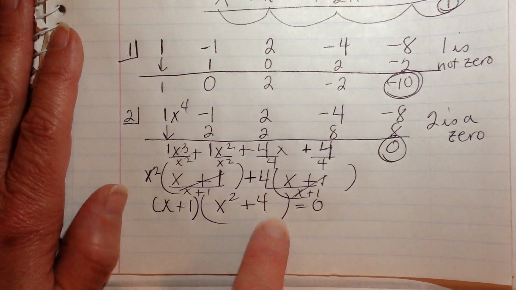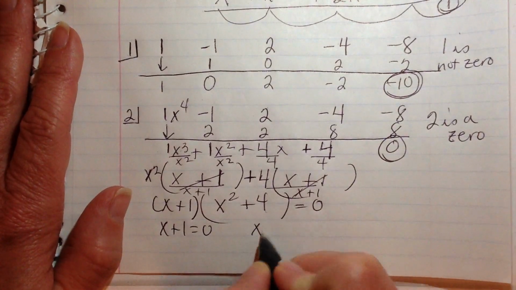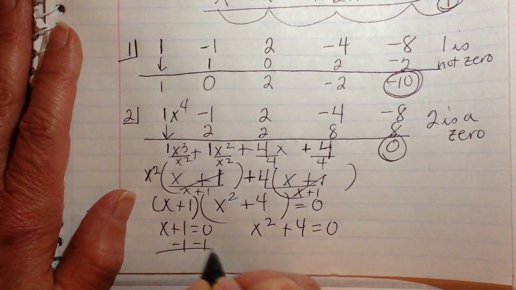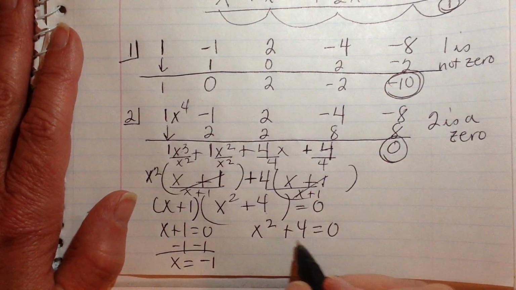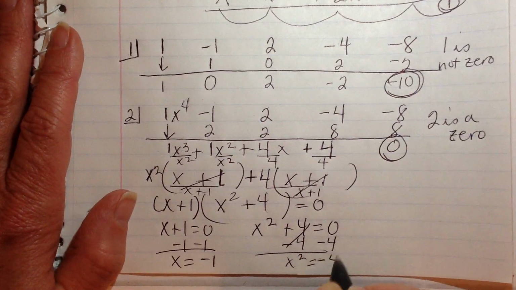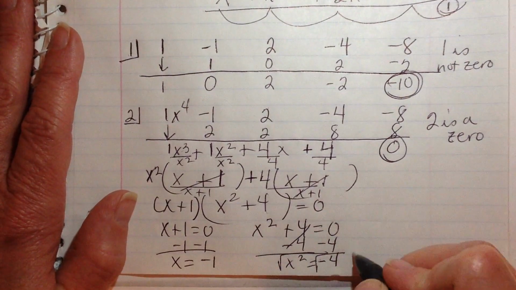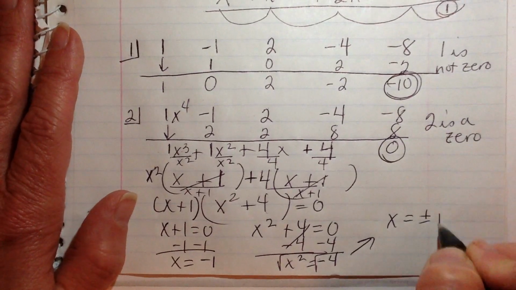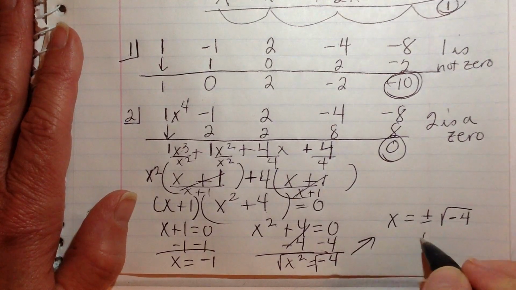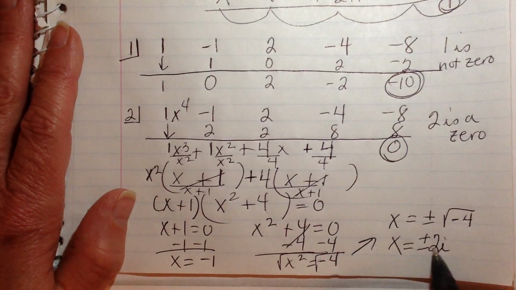Now we need to set each one of these equal to 0 to find the real zeros. We take x plus 1, set it equal to 0, and x squared plus 4 equals 0. So subtract 1 from both sides. I get x equals negative 1. Here, subtract 4 from both sides. I get x squared equals negative 4. To go from something squared to something not, take the square root of both sides. So x is equal to plus or minus the square root of negative 4. Well, we know that we have to take out the square root of a negative immediately. That comes out as i, and the square root of 4 is 2. So there's my two roots.